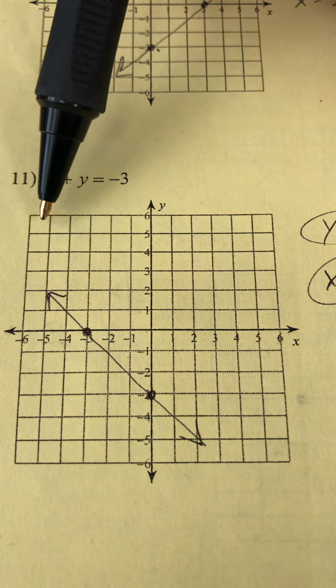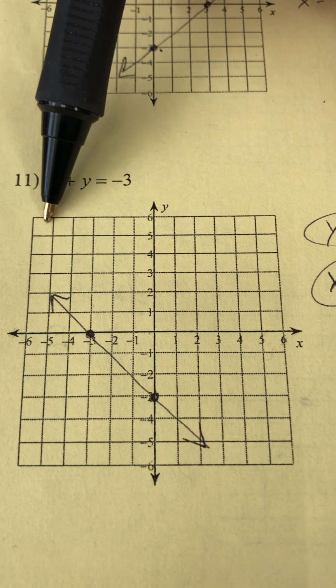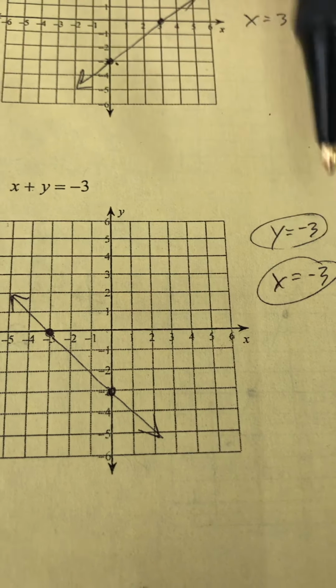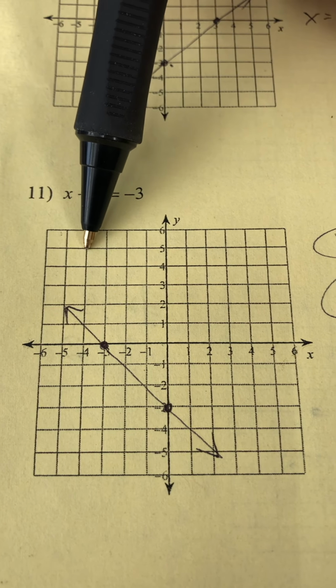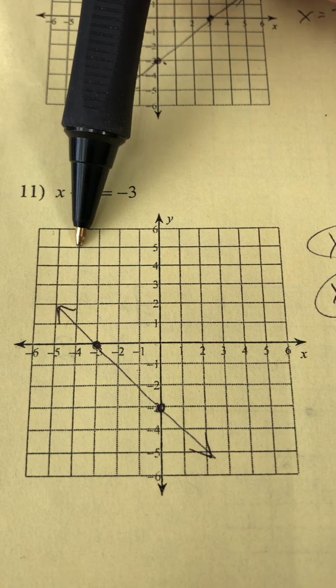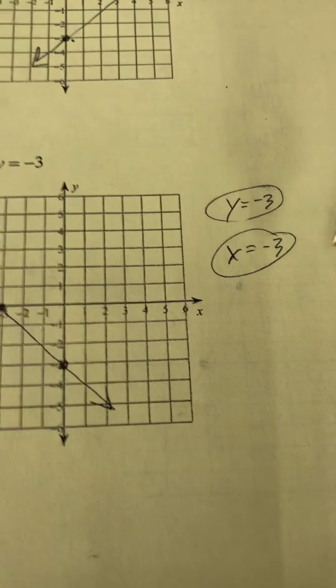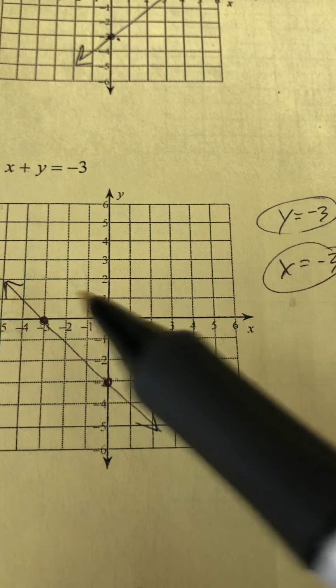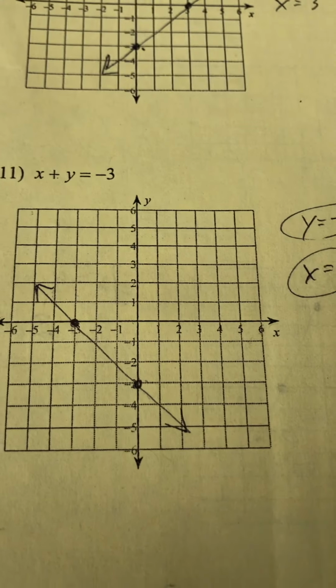This one, when x is 0, I have a positive y equals -3. So y equals -3. When y equals 0, it says x equals -3. X is -3, y is -3. Connect the points, and there's my line.